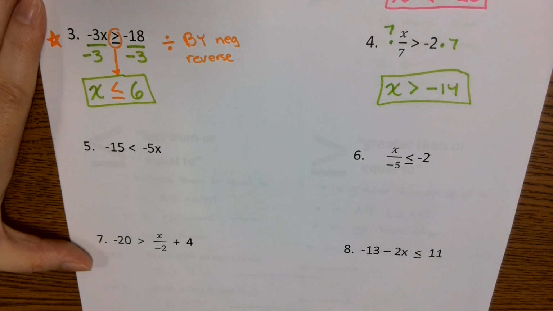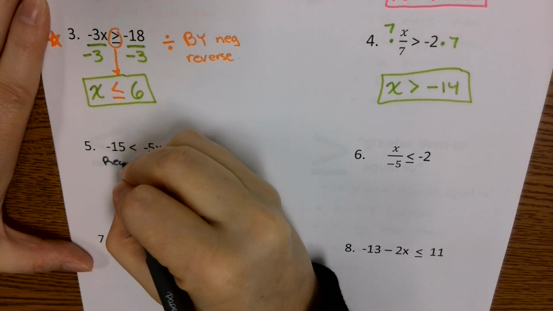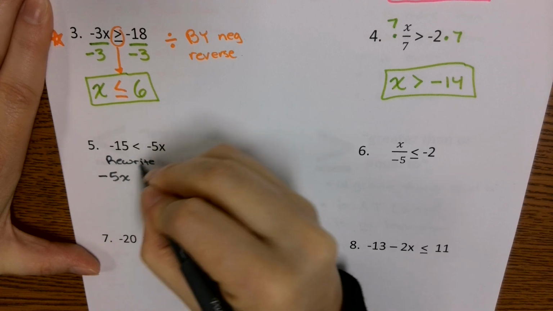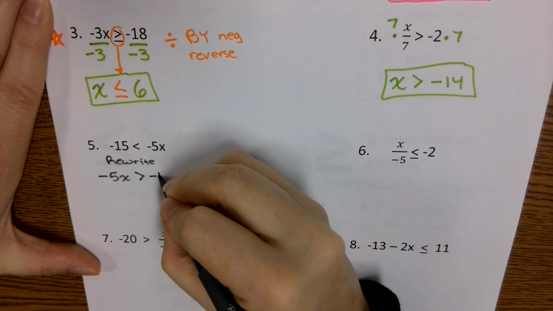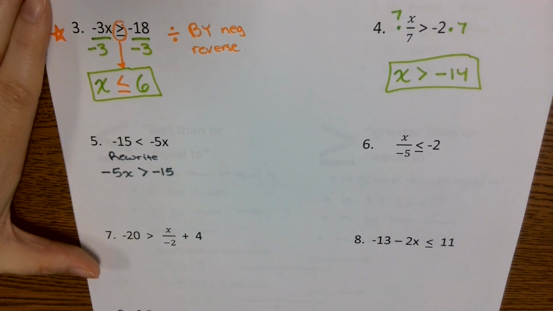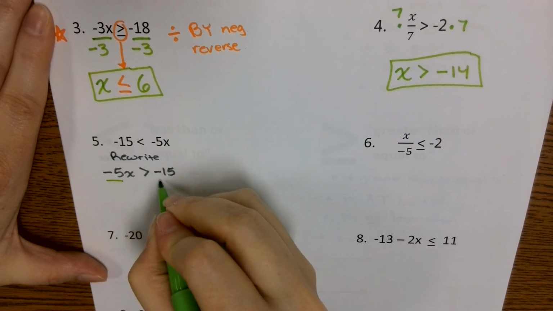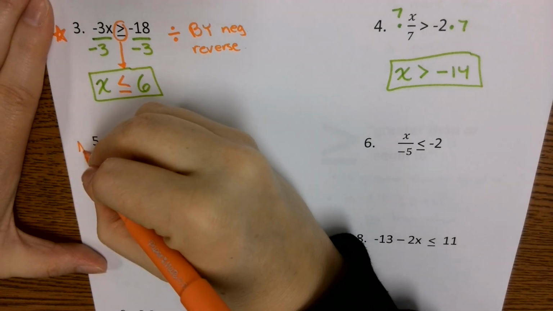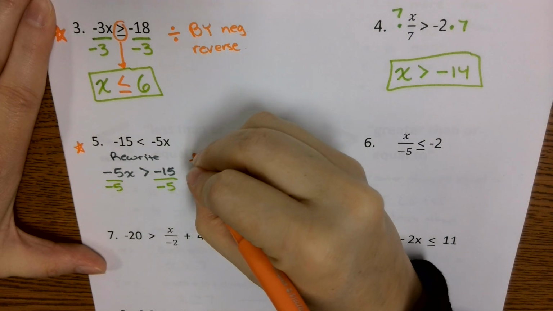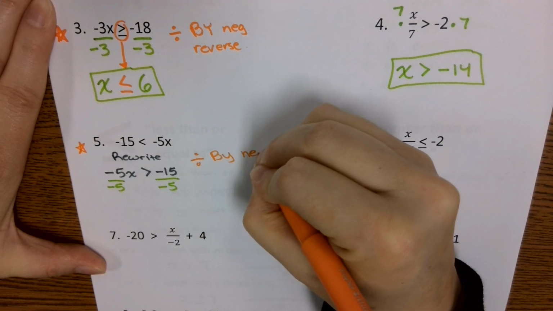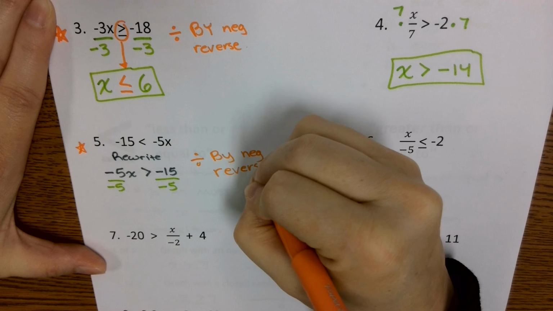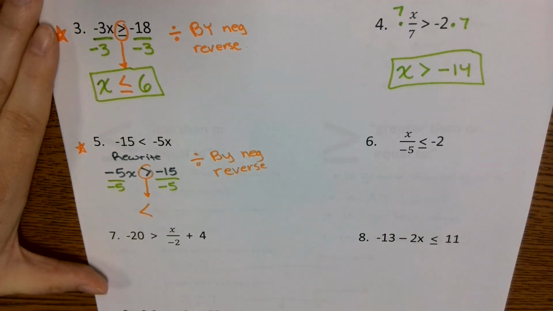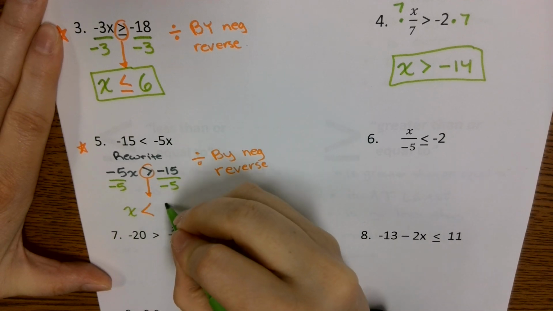For problem number 5, the first thing that I would naturally want to do is to rewrite my inequality by flipping the entire statement. So this becomes negative 5x, your inequality becomes greater than, and then negative 15. Then I can start solving. Inverse operation is going to be division, but I'm dividing both sides by a negative 5. So that, again, I'm putting my star here because I am dividing by a negative, which means I'm going to go ahead and reverse my inequality. So instead of it being a greater than, it's going to go back to being a less than symbol, and then x is less than positive 5.